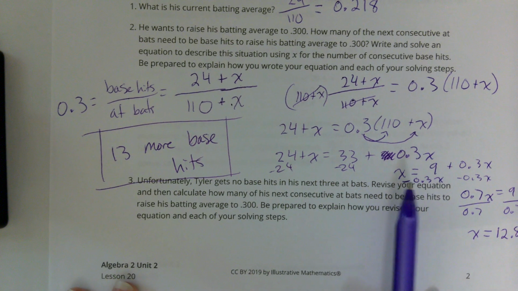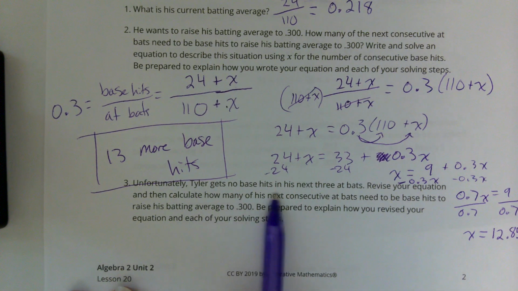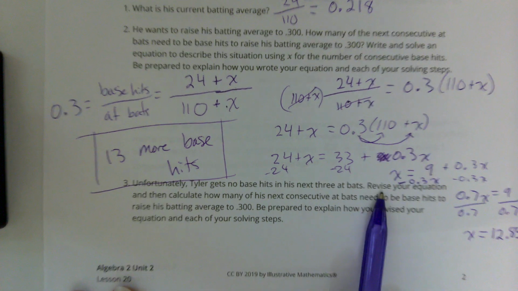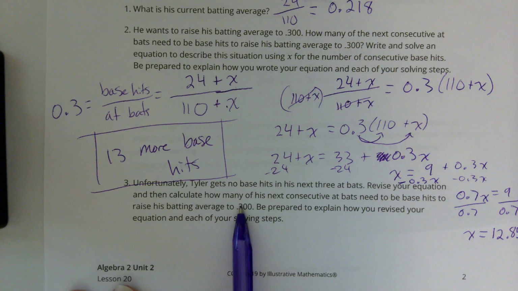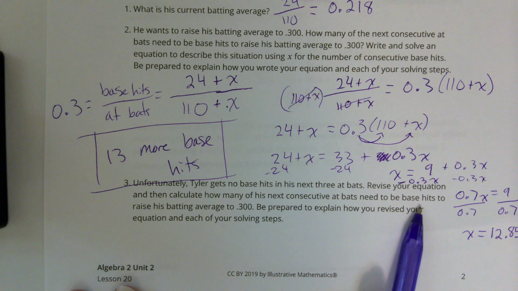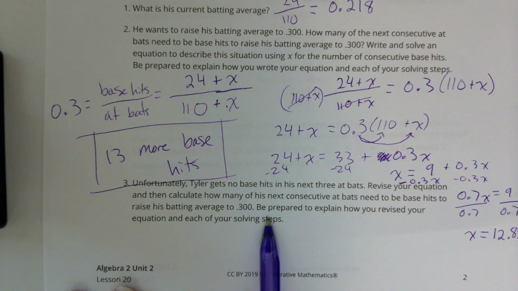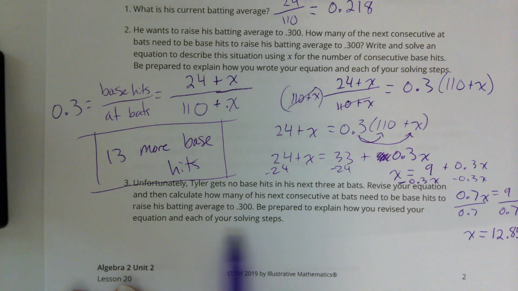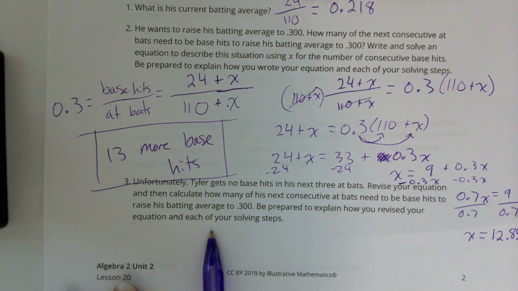All right. Now, number 3, unfortunately, Tyler gets no base hits in his next three at-bats. Revise your equation and then calculate how many of his next consecutive at-bats need to be base hits to raise his batting average to .3. Be prepared to explain how you revised your equation and each of your solving steps.